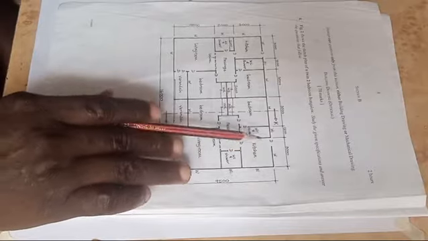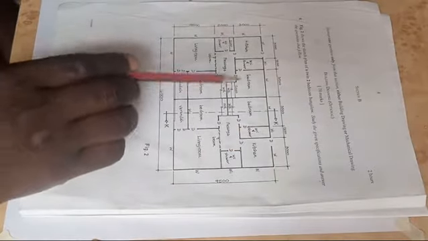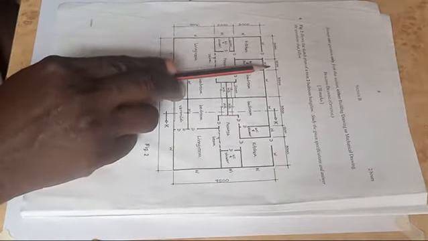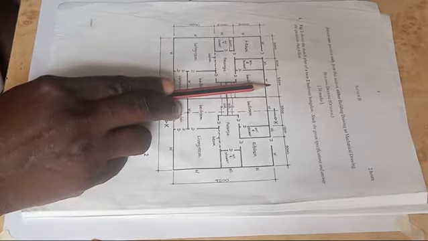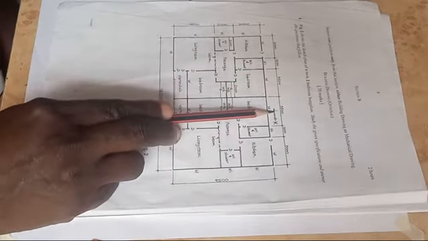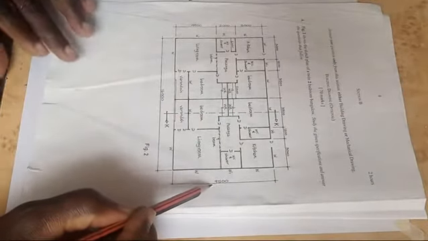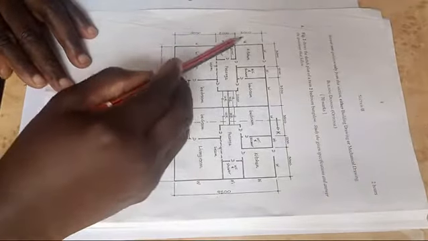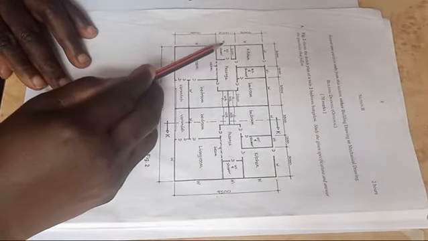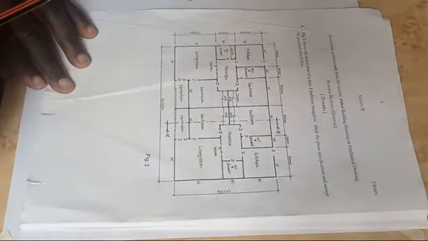Now this is the question. The span is 3,000. Here is 1,005, 3,005, then another 3,005, 1,005, and 3,000. On this side we have the total width to be 9,500, and it's divided into 3,000, 2,000, and 4,005.